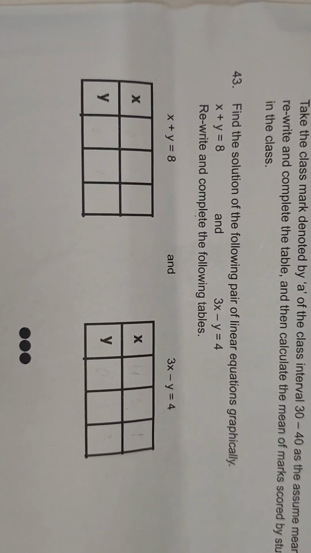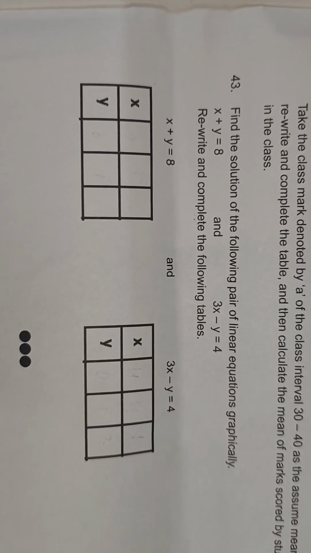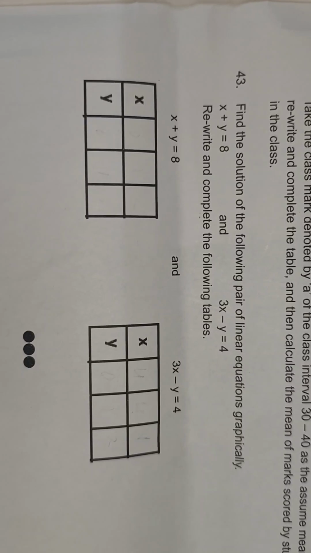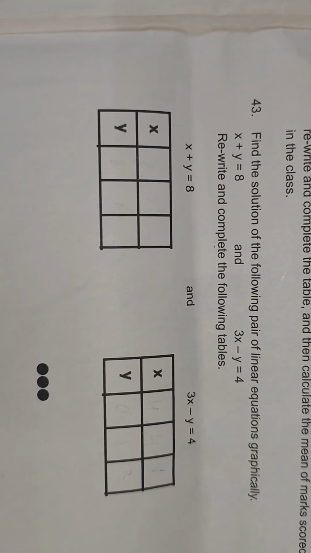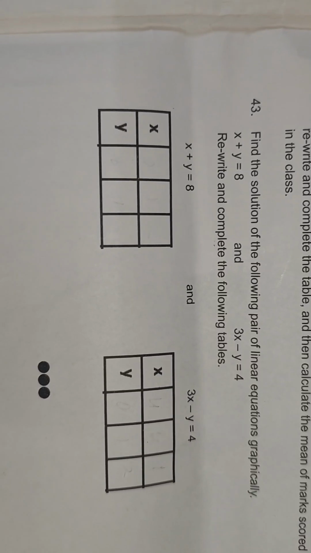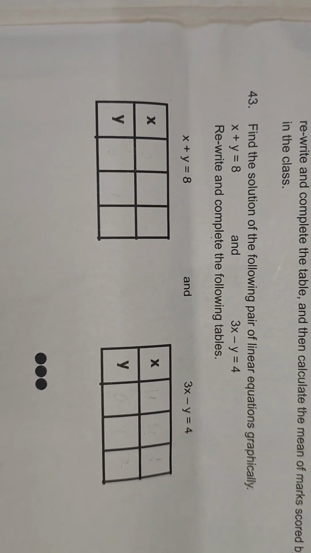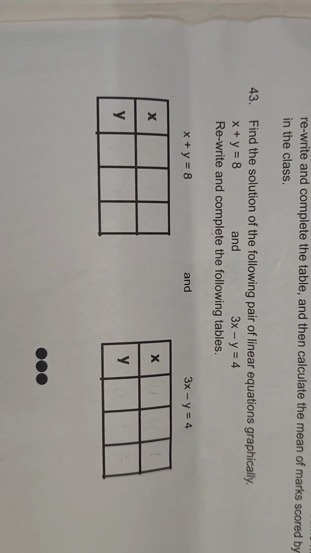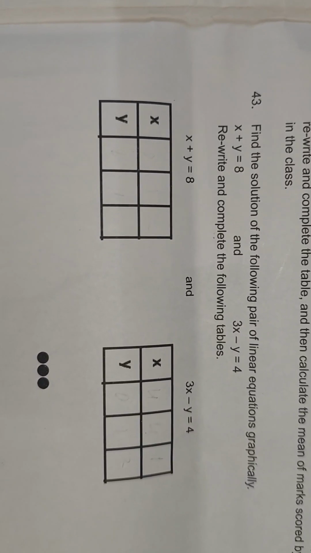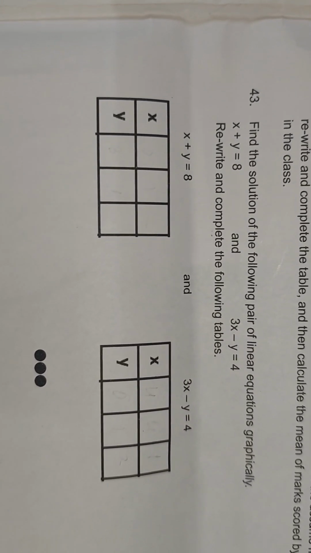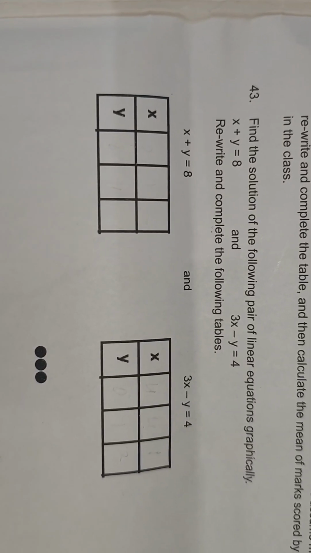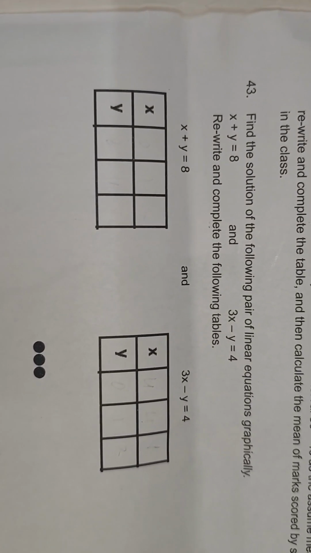Question number 43. This you have to do by graphical method. So the solution should be 3 comma 5. The final answer will be 3 comma 5 after drawing the graph. You will see on the graph that the two lines intersect at 3 comma 5. So x is equal to 3 and y is equal to 5.